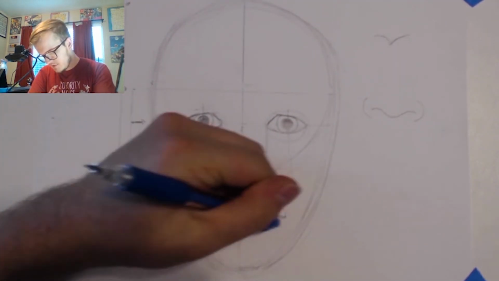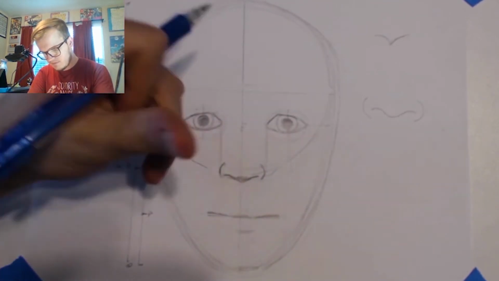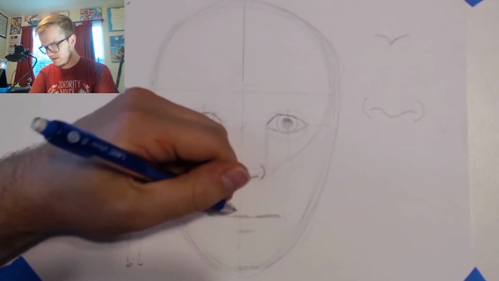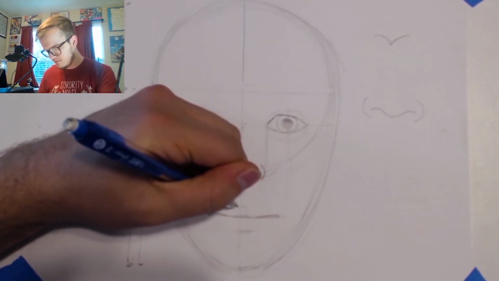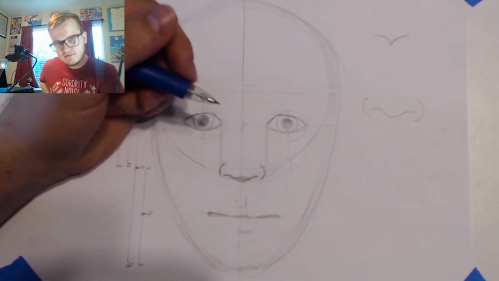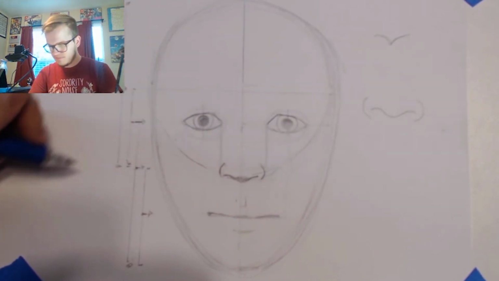Sometimes it looks a little strange having it that wide. You can shrink it, you can make it larger. Like I said, this isn't how to draw a perfect face, just the base for one. You can add the little cleft, I think, no? Something like that. I don't remember the wordage for it.